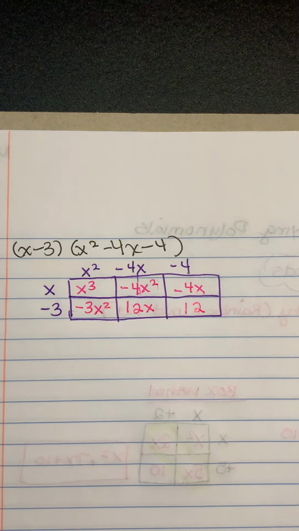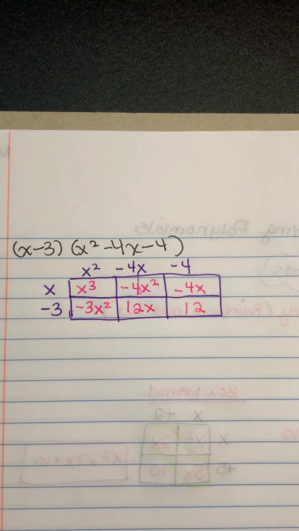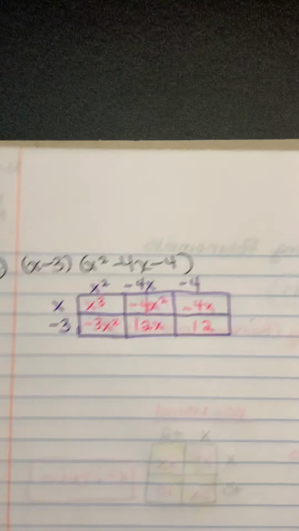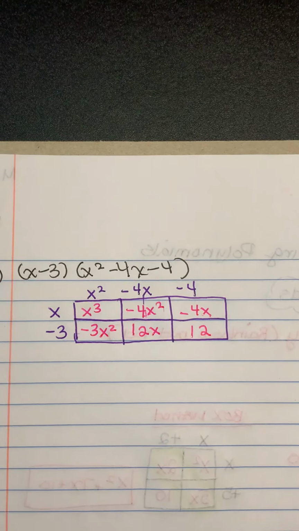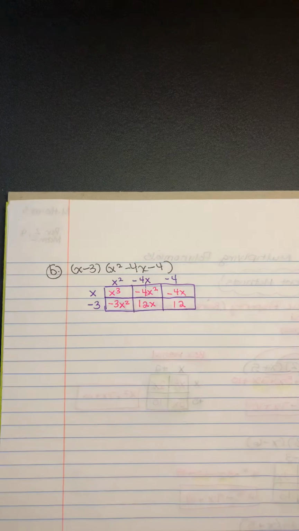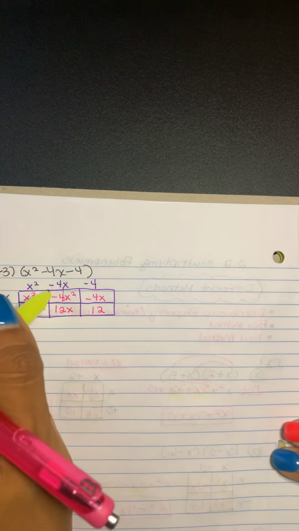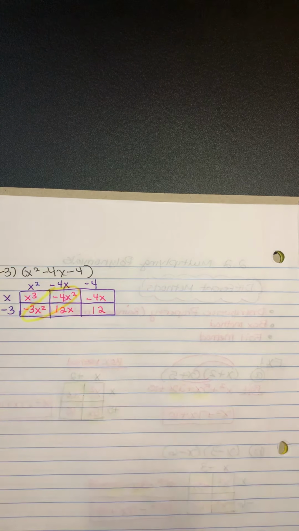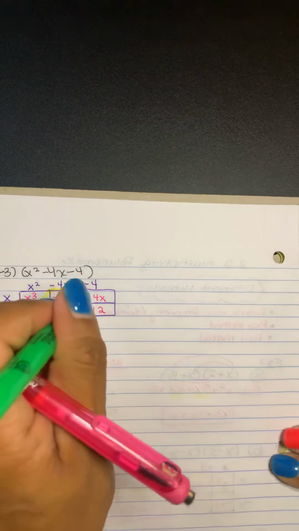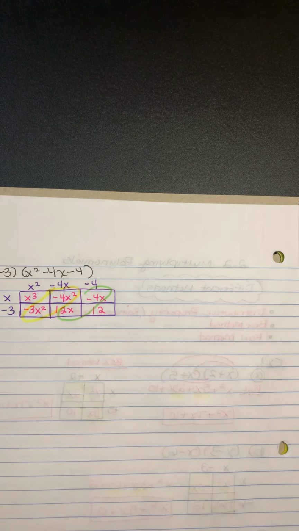Okay, I can see we have some terms that we can combine. Do you guys see that? So down here, let me zoom out for just a moment. Looks like, as long as you did it right, we can combine these terms and these terms. That's what I'm looking at.